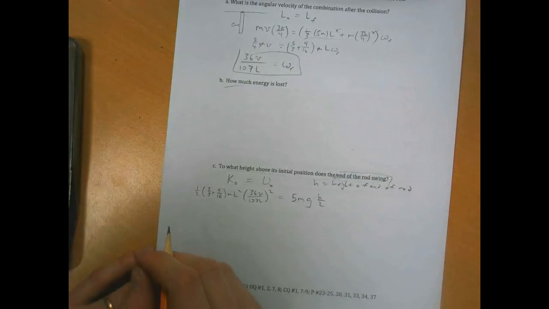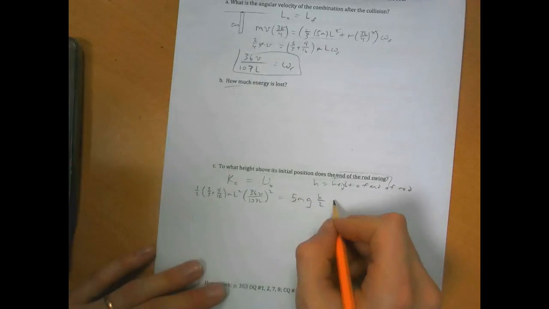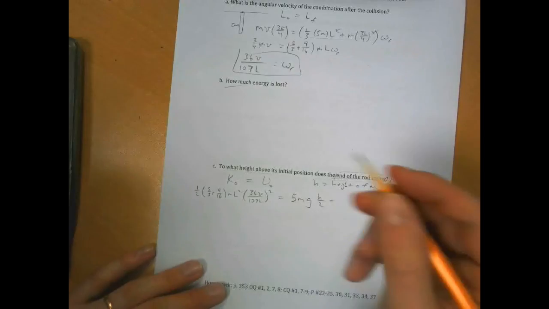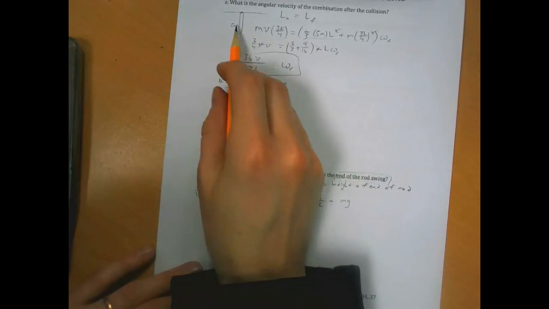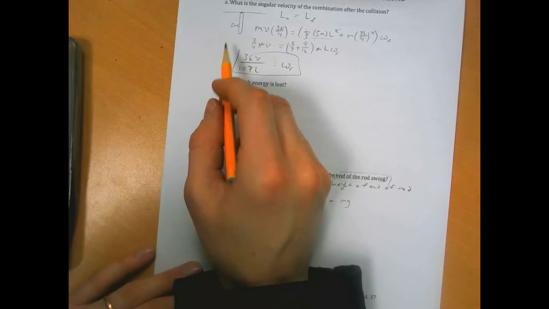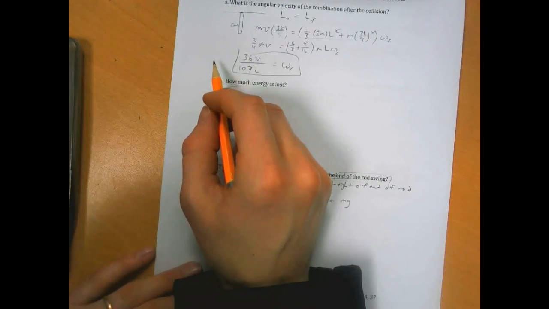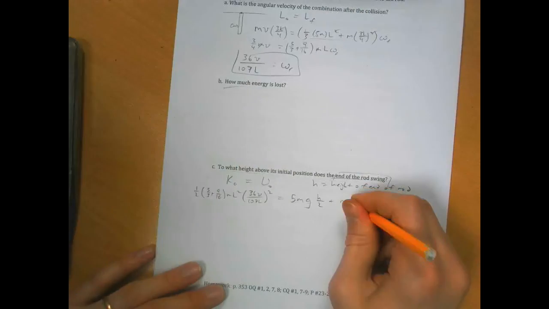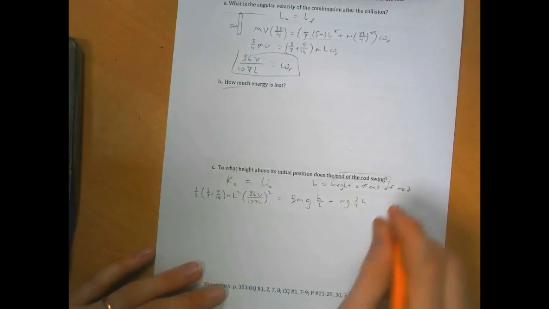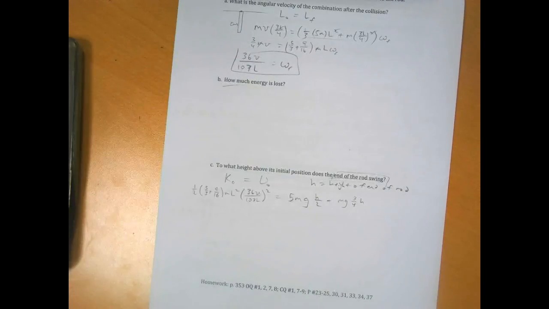Right? That's how much the center of mass would move up. And then the clay ball, how high would the clay ball go if the end of the rod goes up some amount? Well, it's 3/4 of the way from there, so that's going to be 3/4 of whatever height the end of the rod goes up. Ooh, that's confusing.